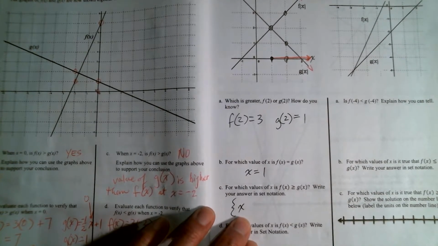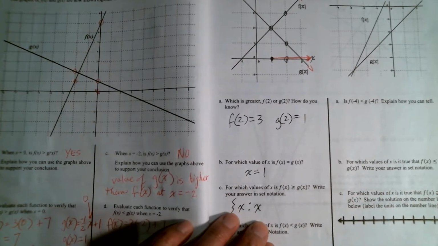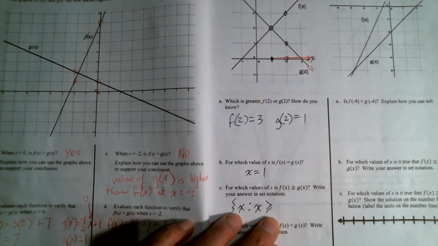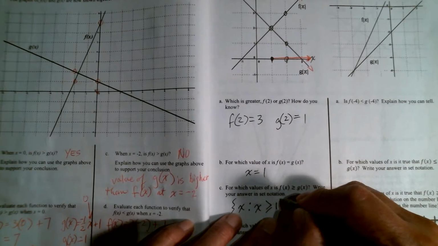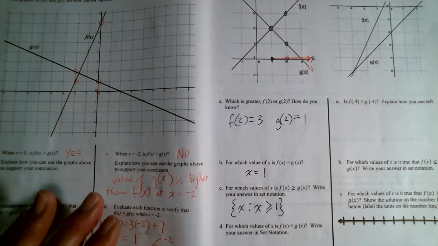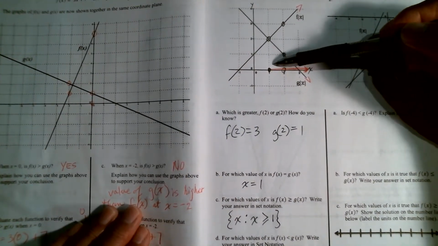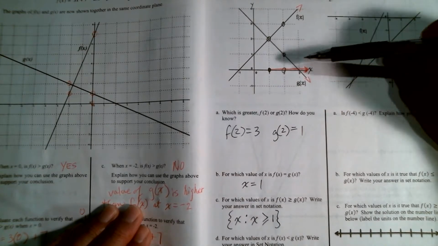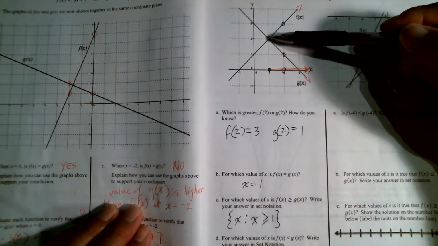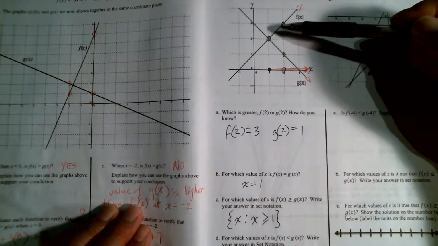All values of x such that x is greater or equal to 1. Okay, everybody got that? Because all values greater or equal to 1 is going to give you the x values of when f of x is greater than g of x. Do you see that?